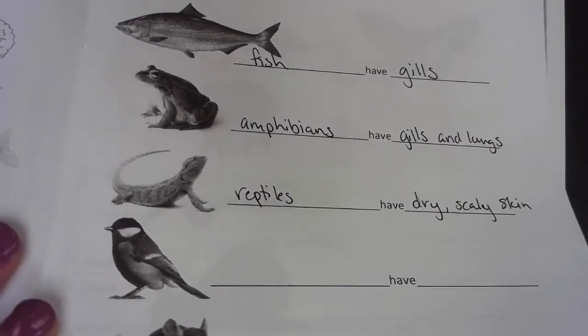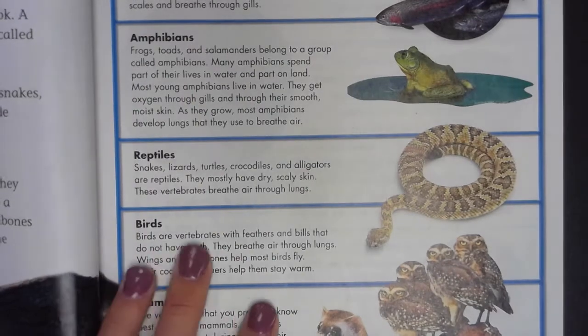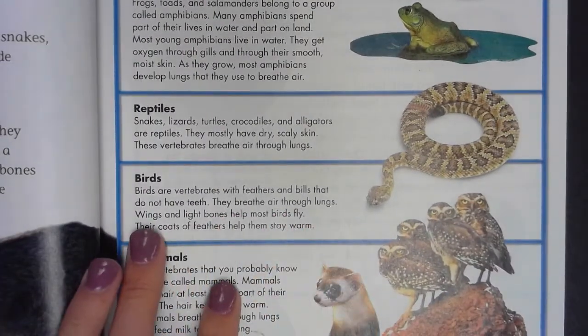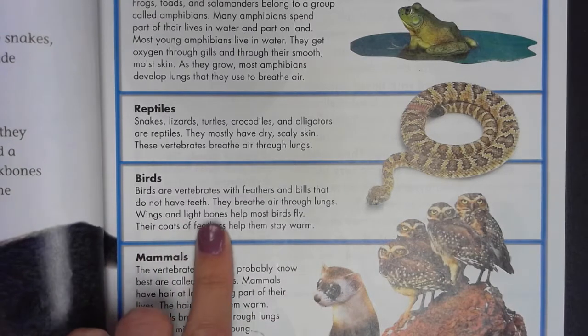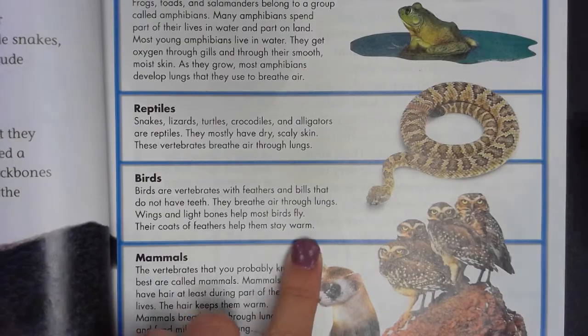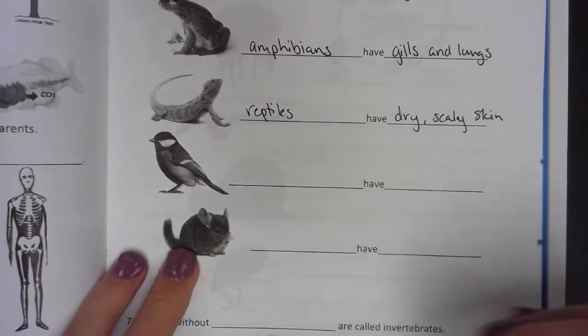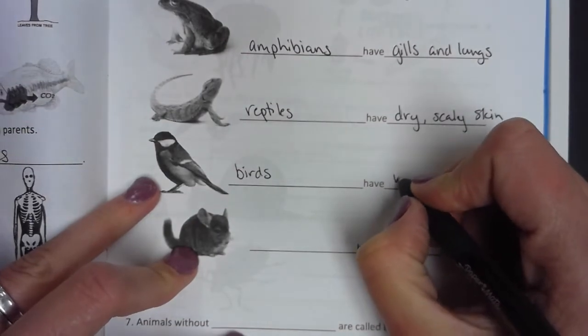Next, we have birds. Birds are vertebrates with feathers and bills that do not have teeth. They breathe air through lungs. Wings and light bones help most birds fly. Their coat of feathers helps them stay warm. So birds have wings and feathers.